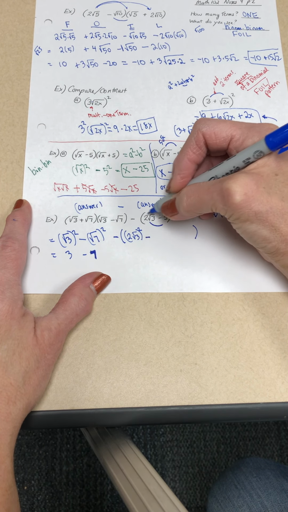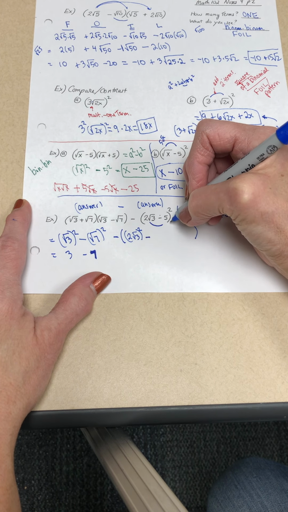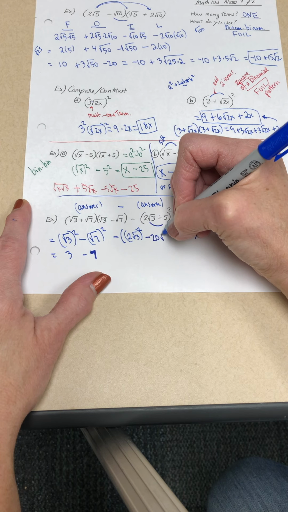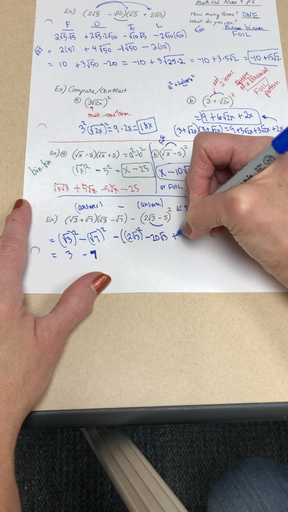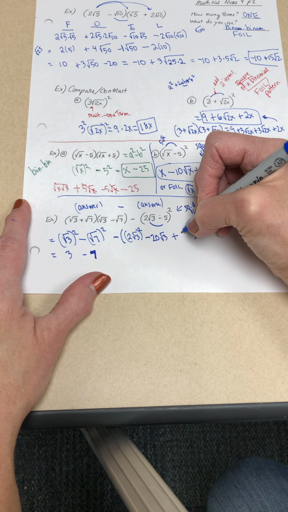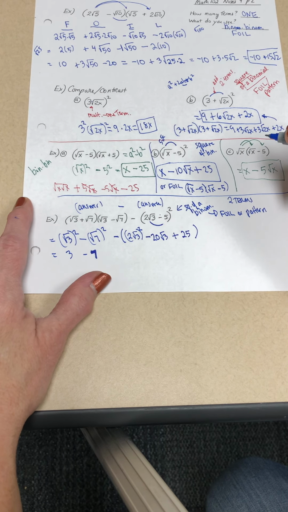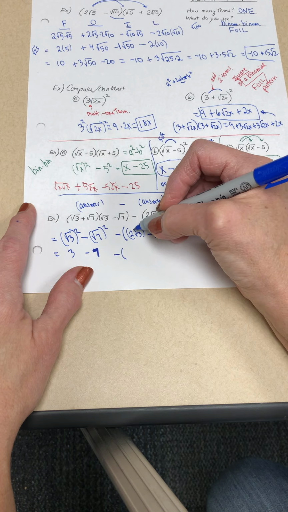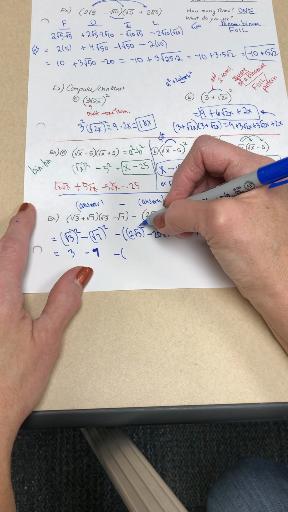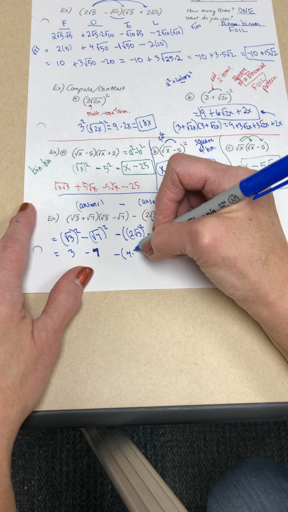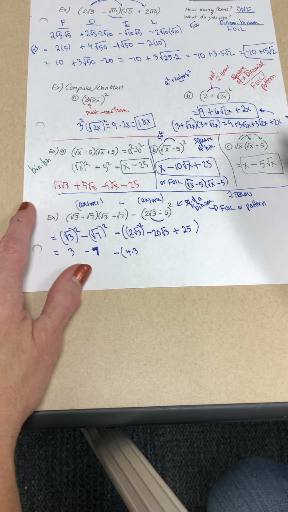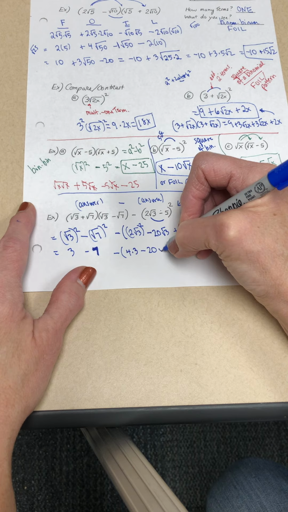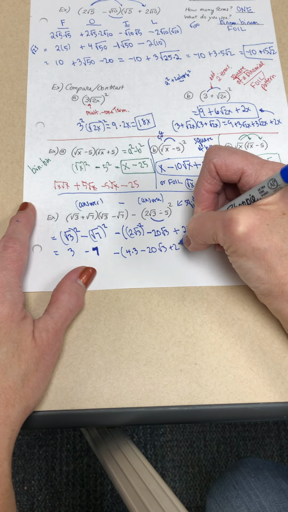Scoop these together. That's 10 root 3. I don't have much space. Double it. That would be 20 root 3 plus square the second term, which is 25. So I do have to do a little bit more work here. 2 squared is 4. This is 4 times 3 because the square of root 3 is 3. Minus 20 root 3 plus 25.